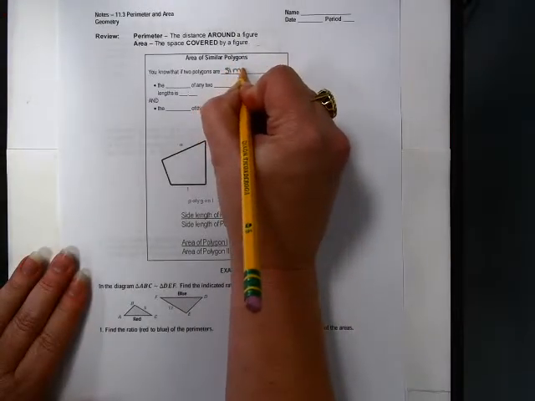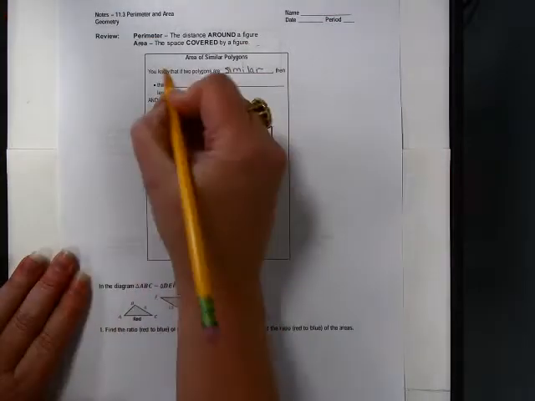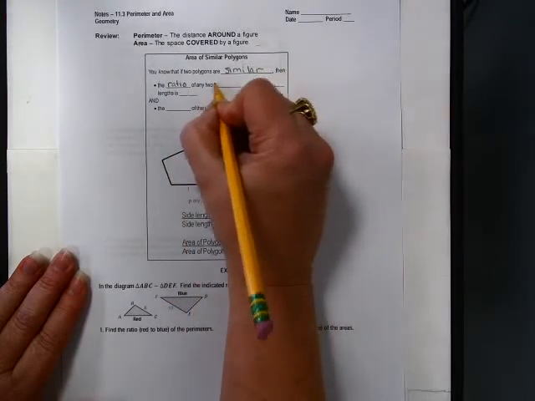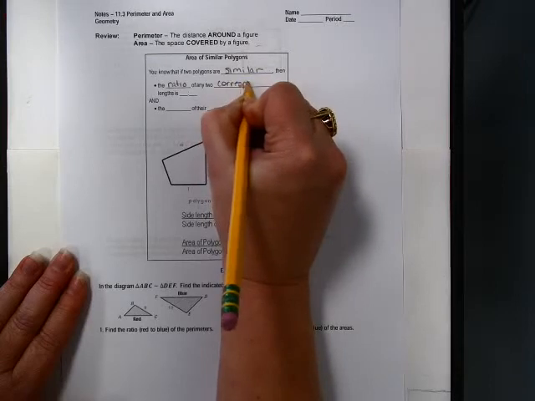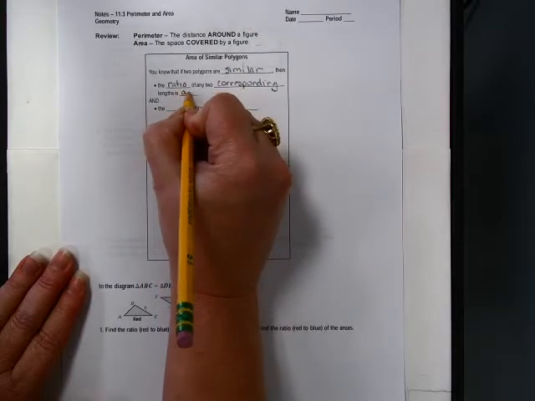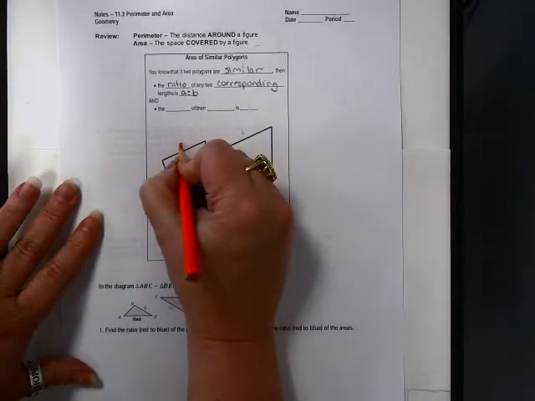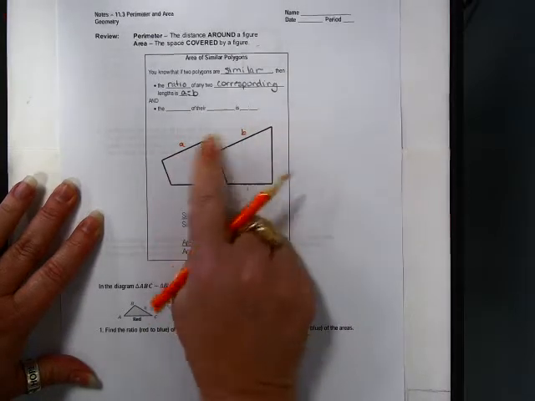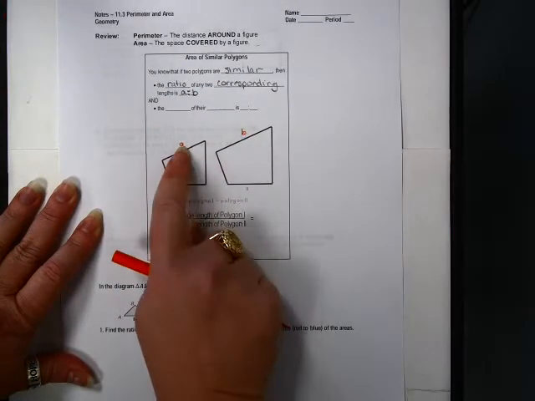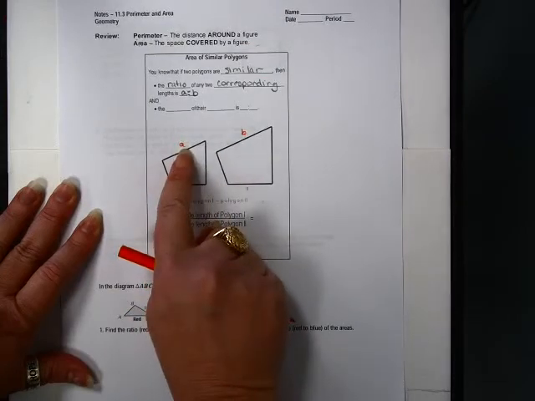Now, when we know that two polygons are similar, then what we know is that the ratio of any two corresponding side lengths can be represented with A to B. So here, if your printer is light, this is A and this is B. We don't know what these lengths are, but if we represent them as a ratio of figure 1 to figure 2, that's going to be A to B.